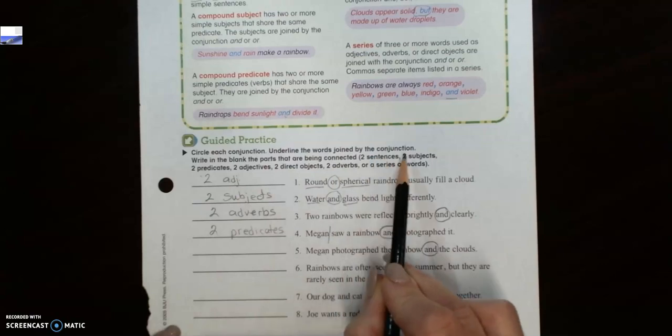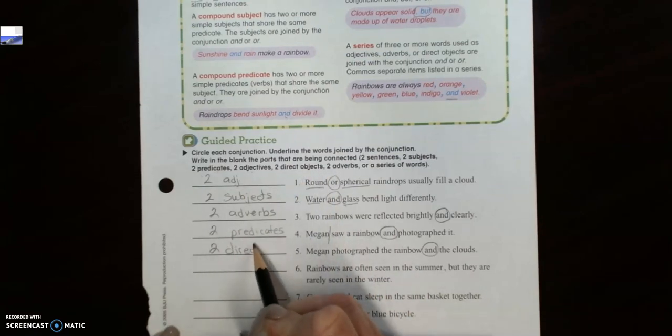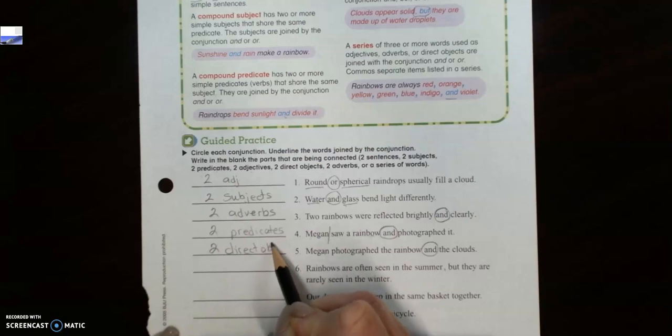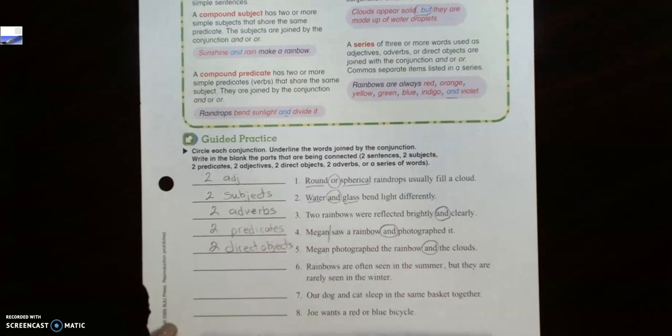Which one of these things? Sentences, no. No, subject is Meghan. Predicates, no. Adjectives, no. Direct objects. This is two direct objects. It's the two things that she photographed.